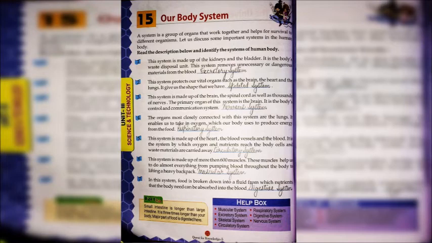Third, this is also done in our science, one of the chapters, I think it was chapter number 4. The system which is made up of the brain, spinal cord and thousands of nerves. And the brain plays a major controlling role throughout the body, and this all is called nervous system, which connects the brain to the nerves through the spinal cord. So third is nervous system.